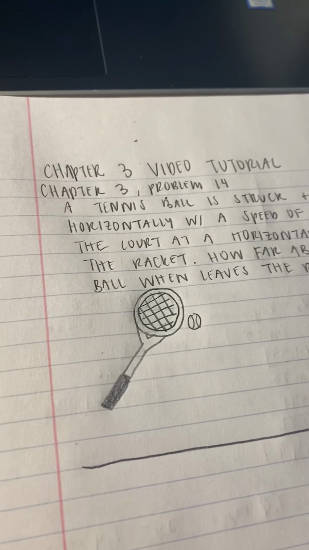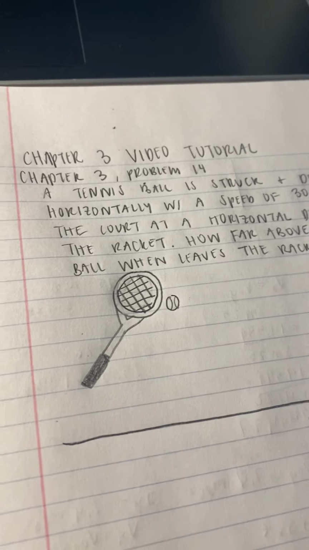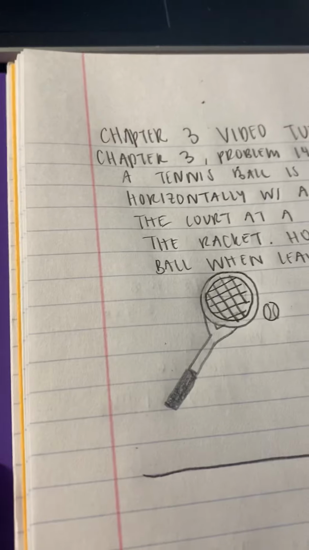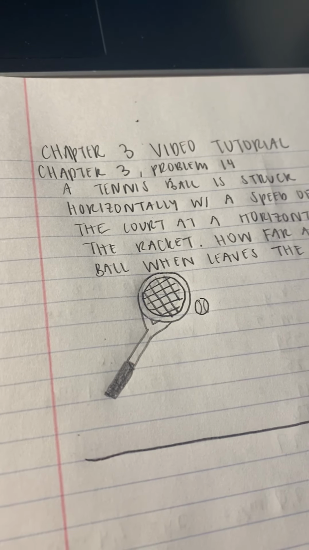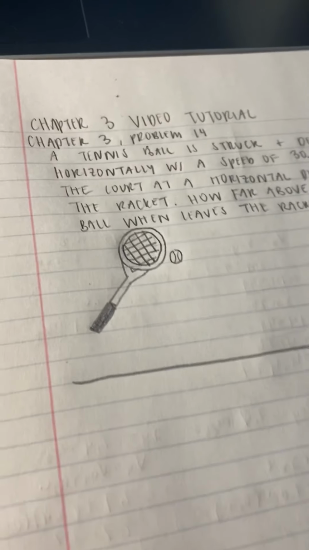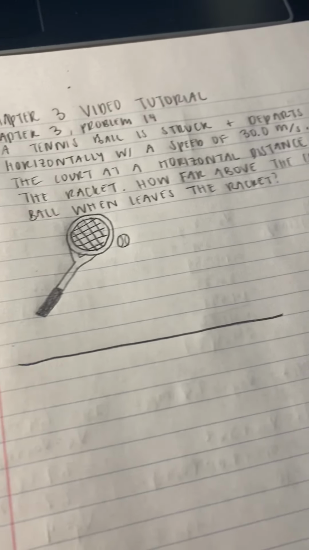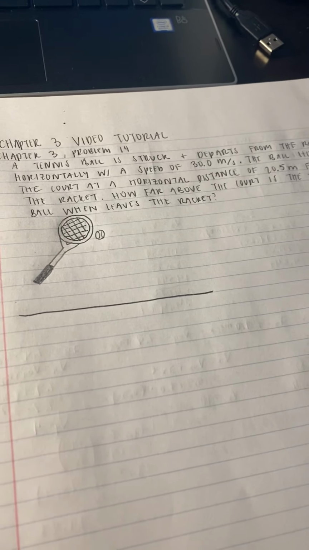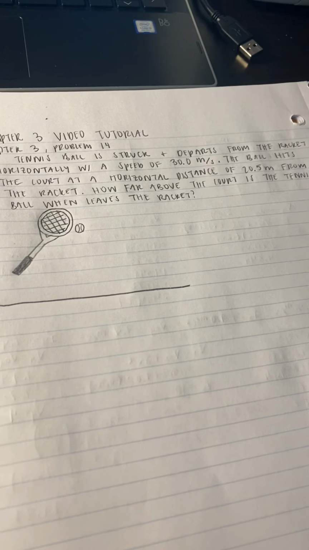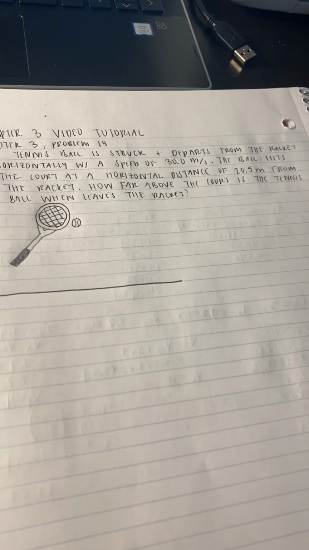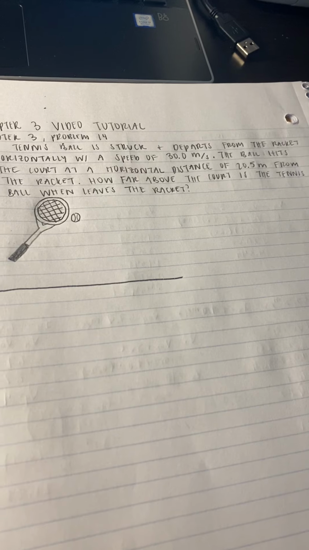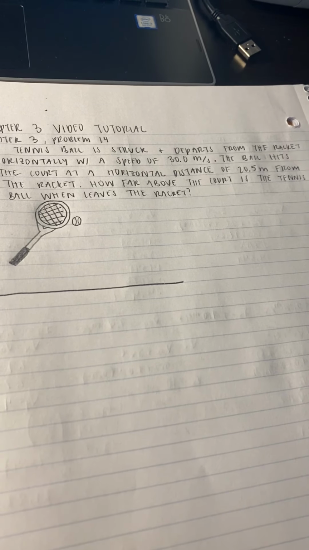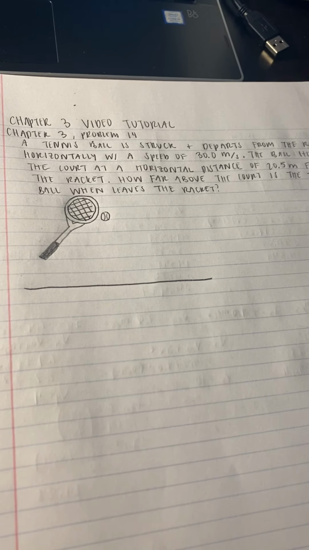Okay, this is the Chapter 3 video tutorial. I chose Chapter 3 Problem 14, and that states a tennis ball is struck and departs from the racket horizontally with a speed of 30 meters per second. The ball hits the court at a horizontal distance of 20.5 meters from the racket. How far above the court is the tennis ball when it leaves the racket?